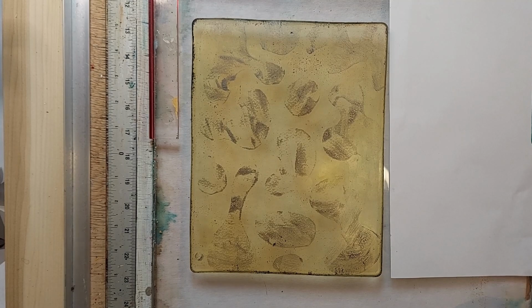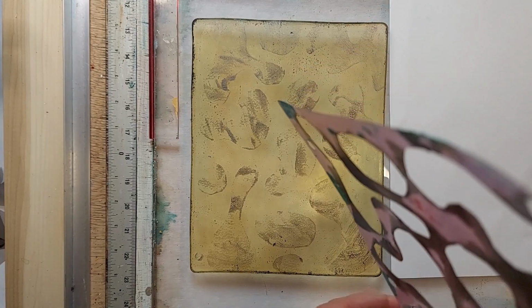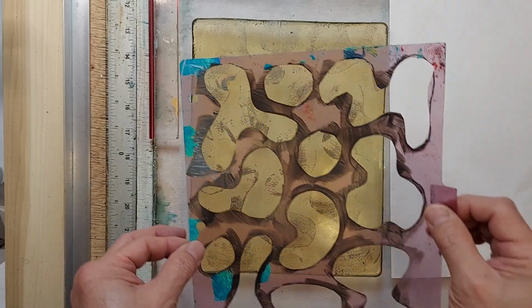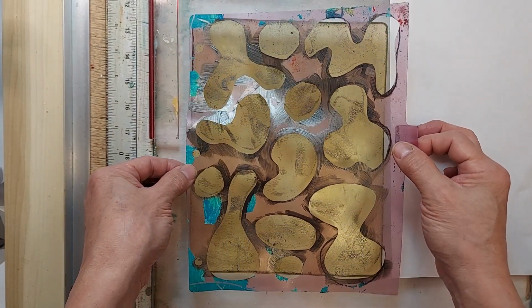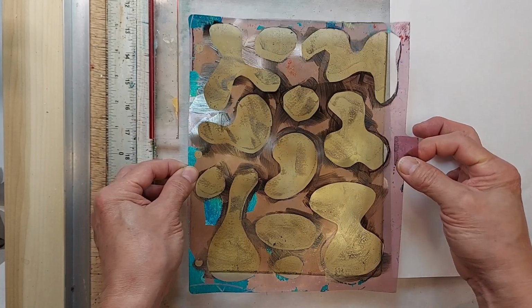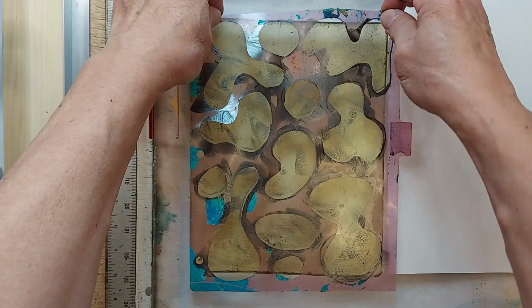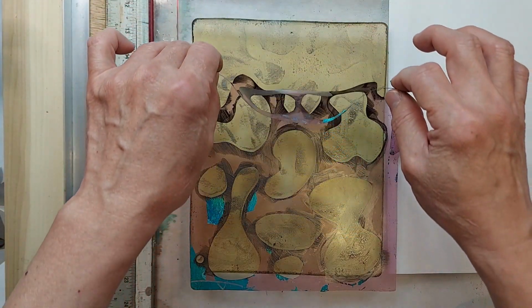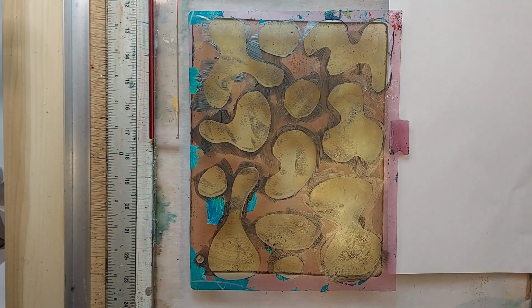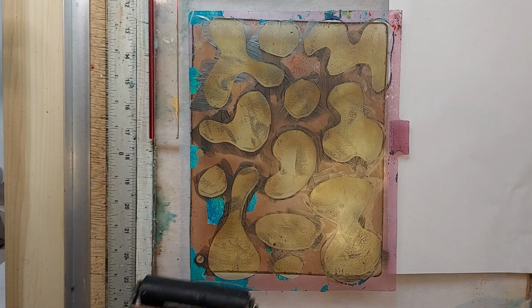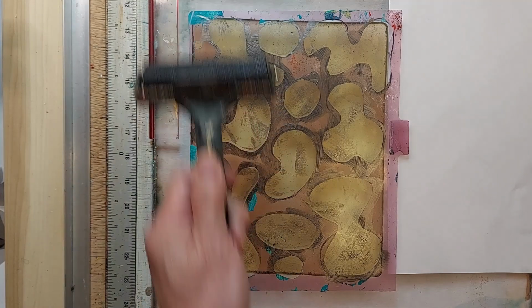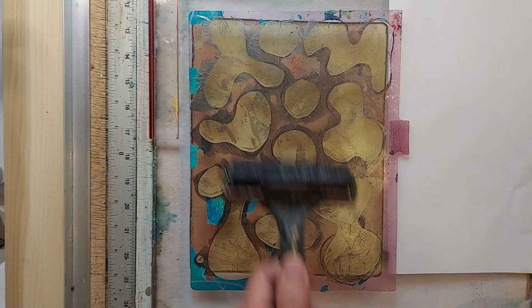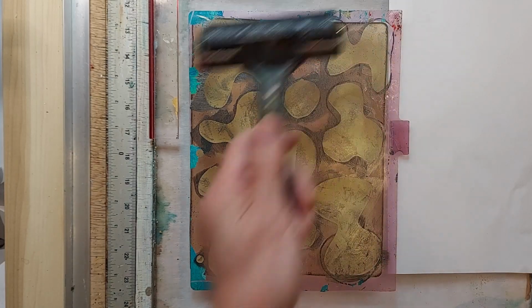Now here's the tricky part. I will try to make these coincide. I'm going to use the shadow as a guide. I'm going to flatten this out with my clean brayer. There we go.